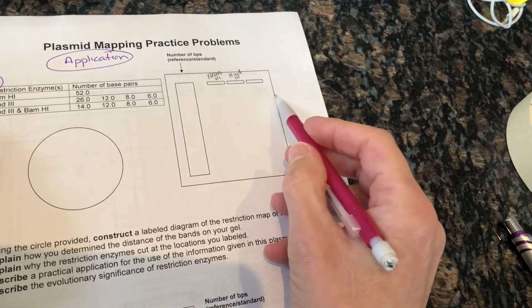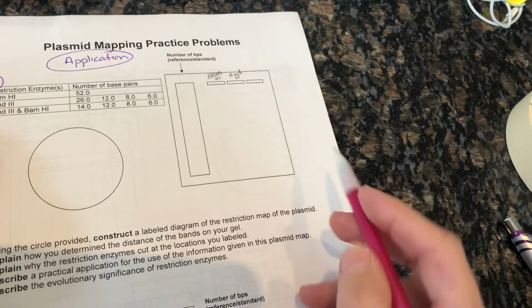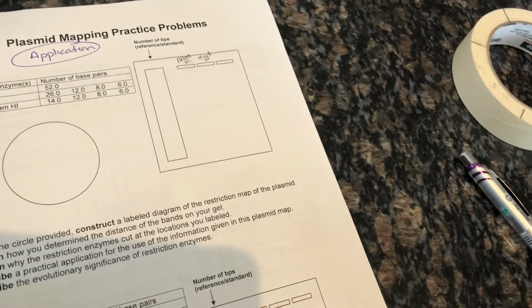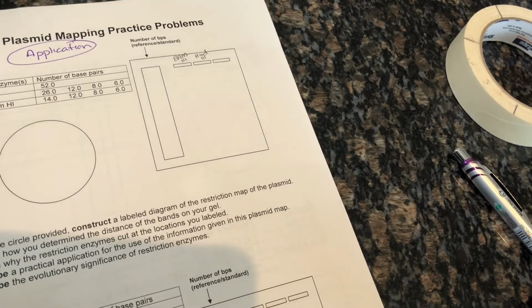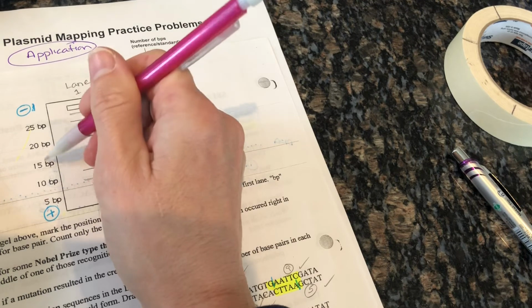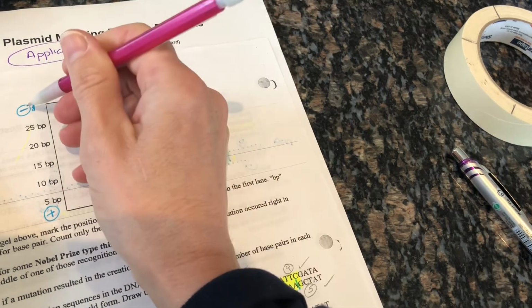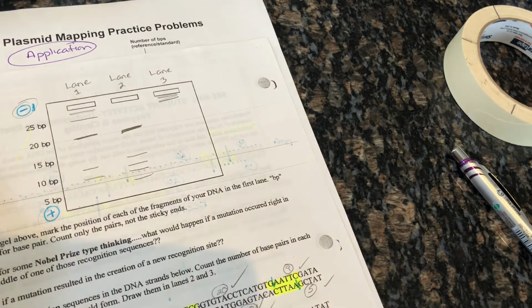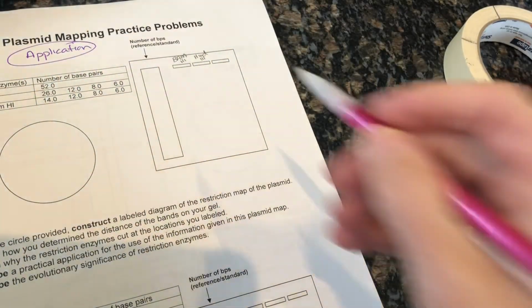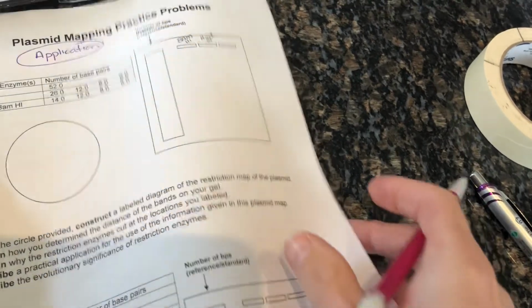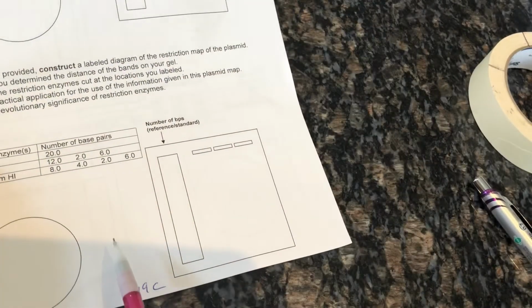So you're going to come up with your numbers here like you did on the gel yesterday. If I can just find my gel, I'll show you what I'm talking about. Yesterday we did this, and they gave you these numbers. For this assignment, you're going to come up with these numbers. Remember, it's negative at this end where you're loading the gel, and positive at this end. Then you're going to put your fragments in here for each case. That's it. You're doing that for number 1 and for number 2.